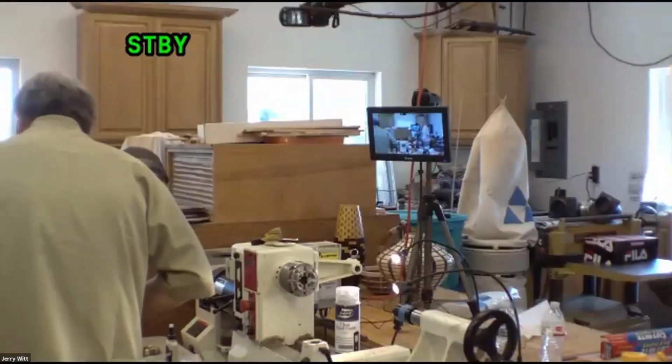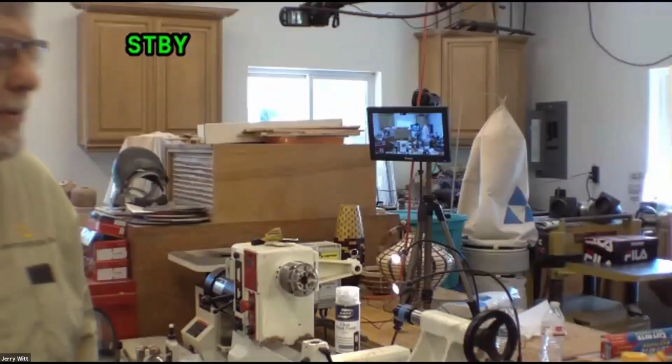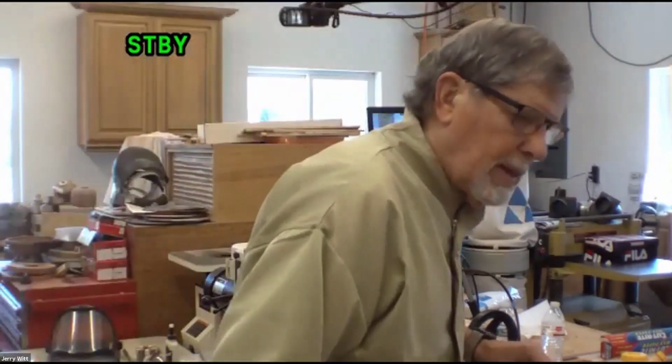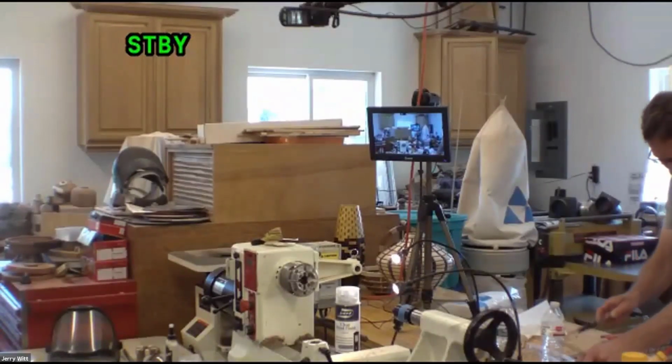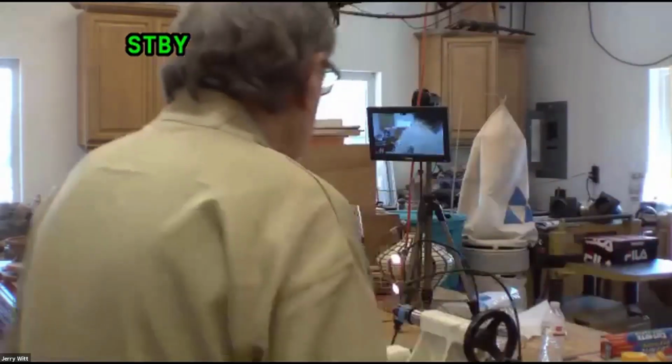Go ahead, Pete. The question I had was, do you ever have a problem with different density woods, over time expanding and changing the shape of it? Do you ever have a problem with different density woods in your segmenting, that it changes the shape of it or tends to crack?